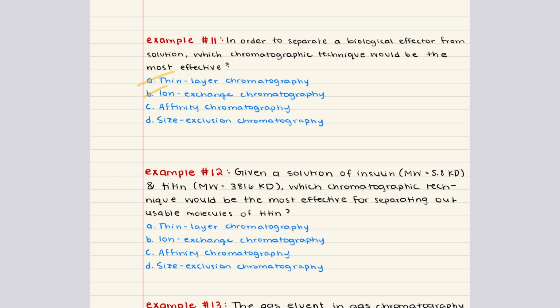C says affinity chromatography. This is exactly what we want. In this method, the column is packed with beads that are coated with a receptor, antibody, or other binding partner that has a high affinity for the molecule we're trying to isolate. So if we're trying to extract a biological effector and we know what it binds to, we can design the column to capture just that effector while everything else washes away.